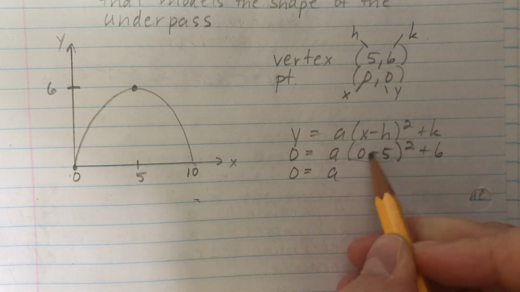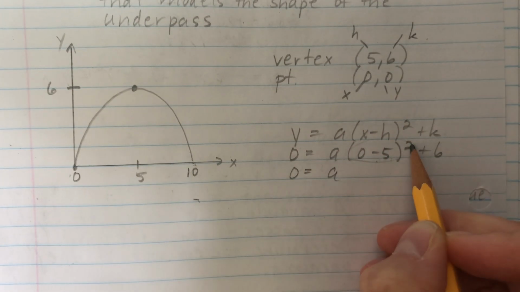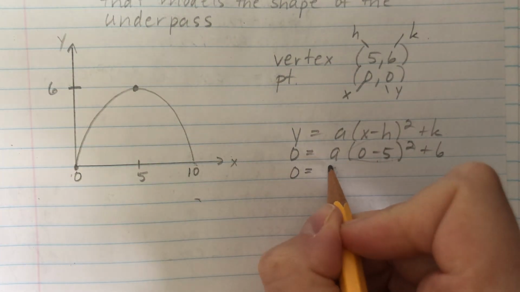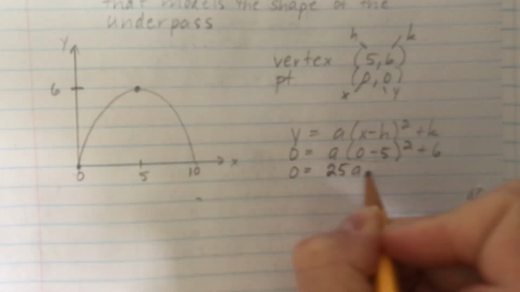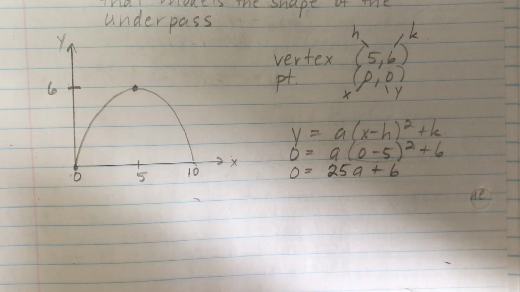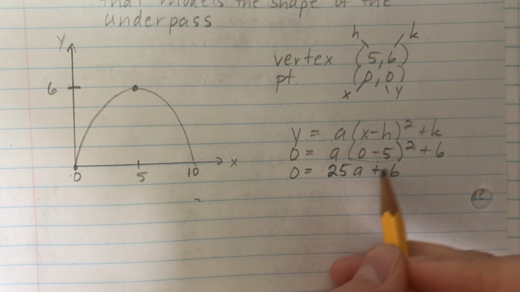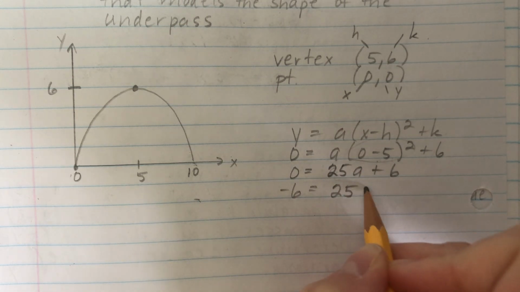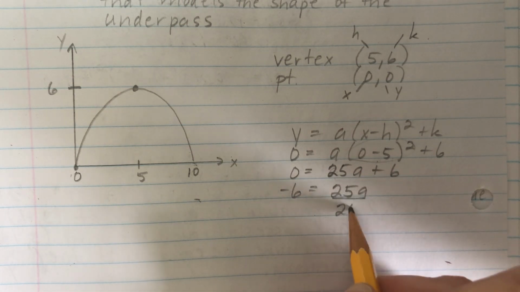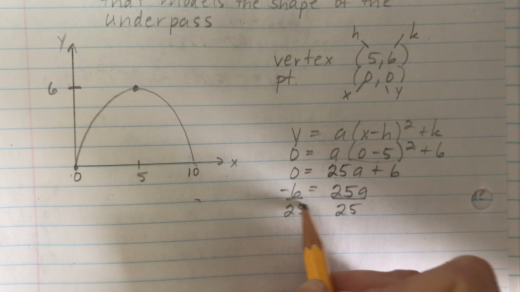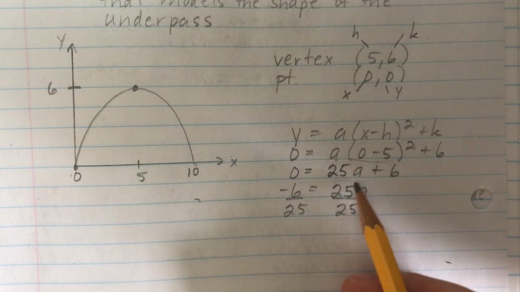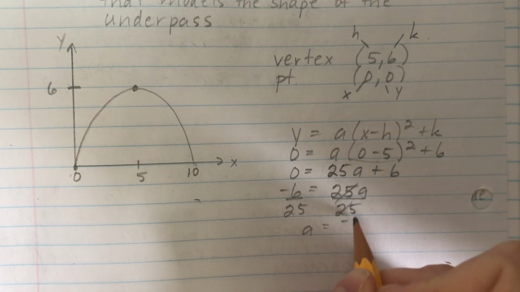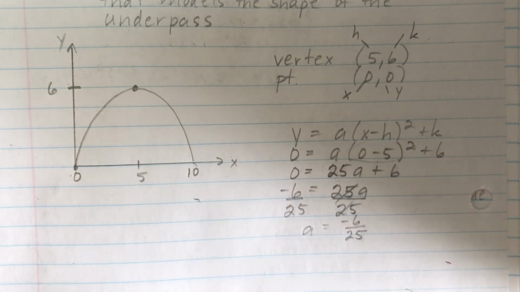Evaluating this part, 0 minus 5 is negative 5. When squared, it gives me positive 25. So 25 times a, which gives me 25a plus 6. Okay, now I subtract 6 from both sides, which gives me negative 6 is equal to 25a. Dividing both sides by 25, I end up with negative 6 over 25 as my a value. And I can leave it in fraction form.